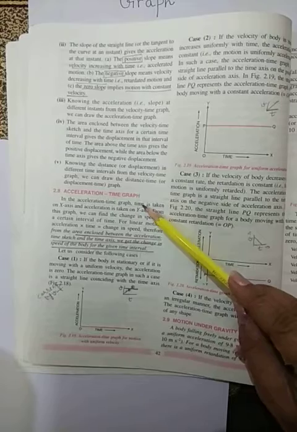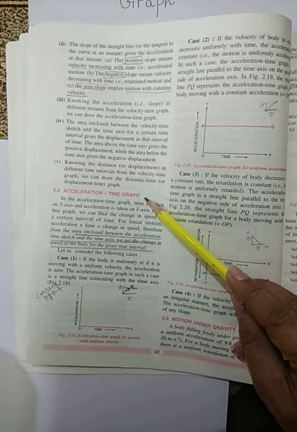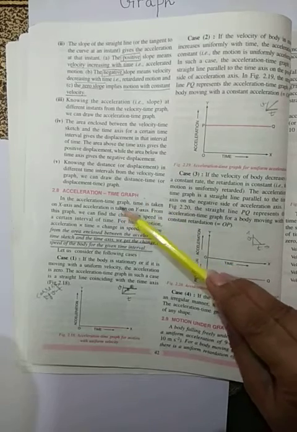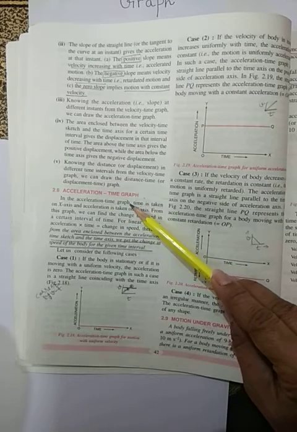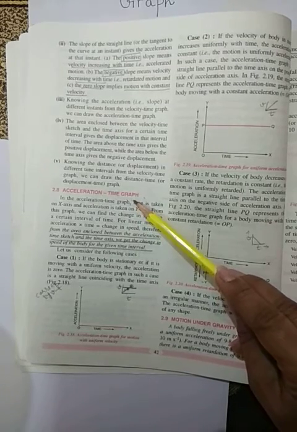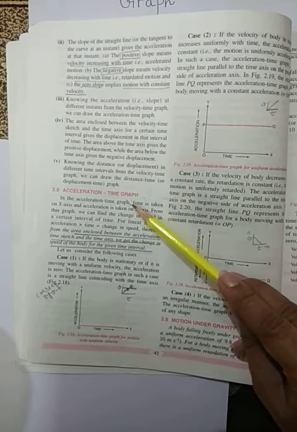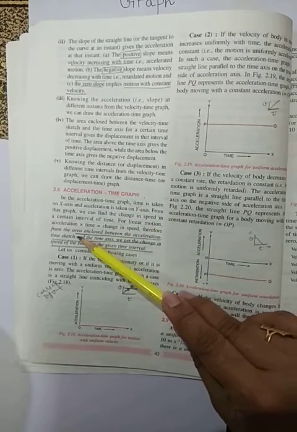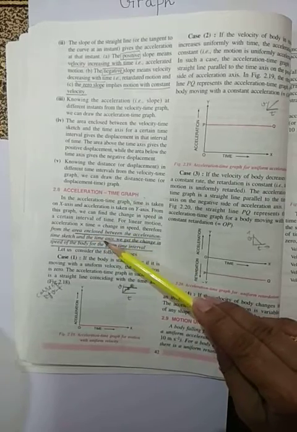As I have already introduced the graphs in the previous classes, we have covered displacement time graph and velocity time graph. Similarly, we are going to learn about acceleration time graph. We all know that graphs help us to study slope and area under the line. This particular graph is going to help us find out area under the line. For that, you have to underline this important point in the first paragraph.